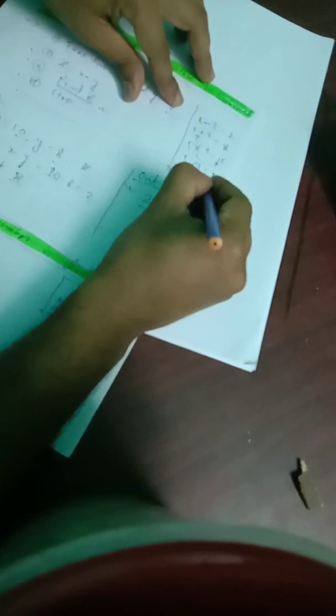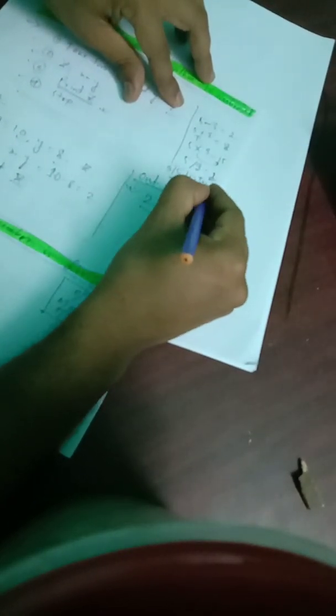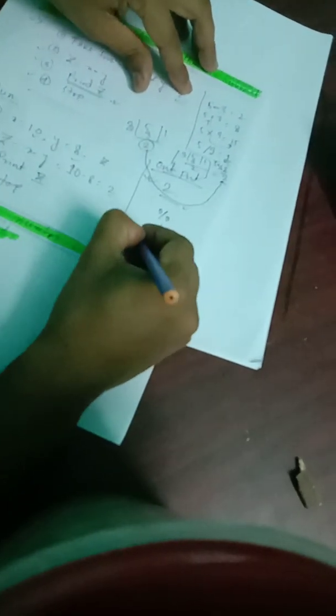Remember, no fraction part will be written here. Now 5 % 3, as I told you, % means modulo division. It will generate the remainder, which is 2. Means 5 divided by 3, quotient 1, remainder is 2. So this operator will generate the remainder directly.